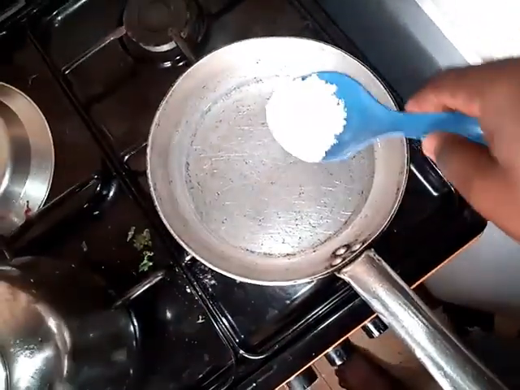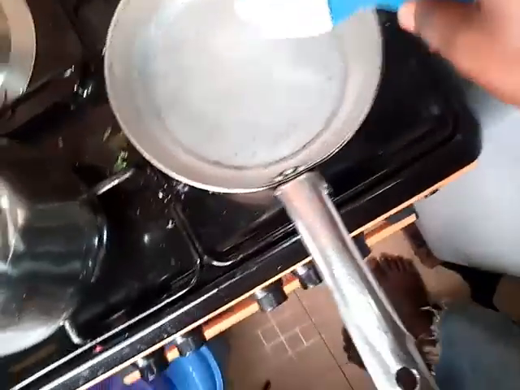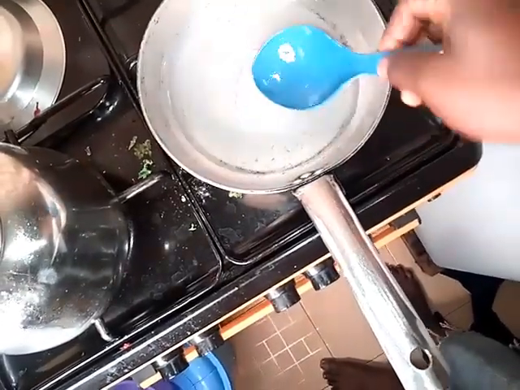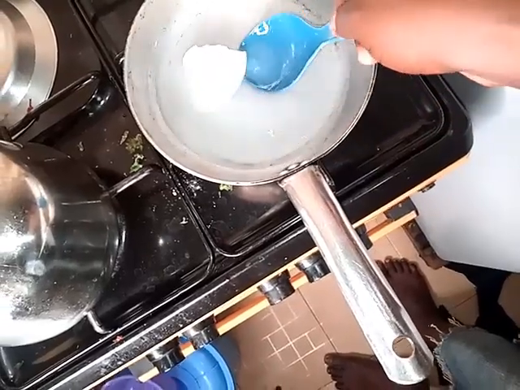Then I'm also adding cetyl alcohol. I need to stir properly. Then we'll add petroleum jelly. So we make sure our gel dissolves and all gets into a liquid form. So I keep stirring till I have a well dissolved solution.